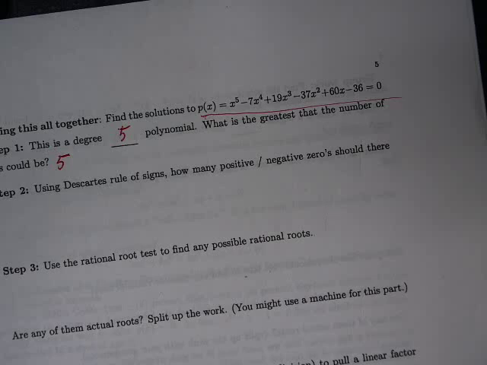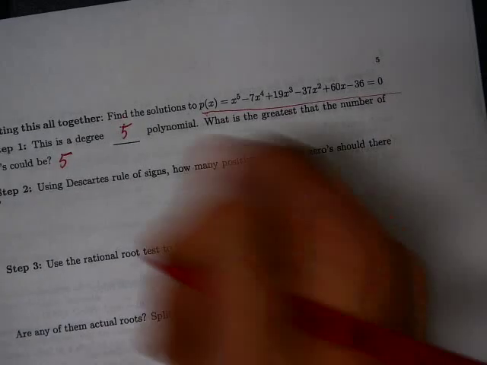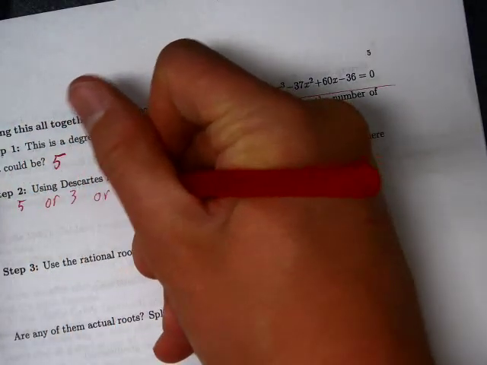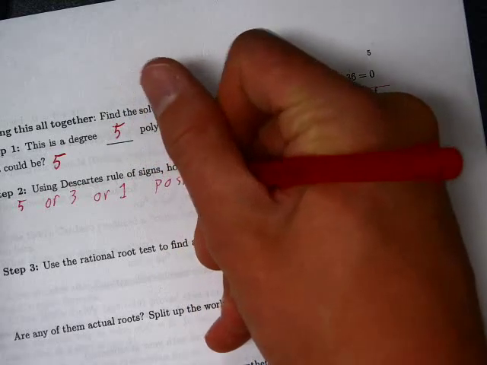Let's count them up. Looking at the formula for P of x, how many sign changes do you see? 5. So how many positive solutions might there be? 5 or 3 or 1, that is, 5 minus an even number.